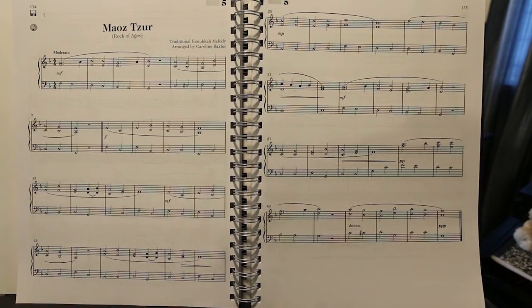Next, we're going to be looking at another song, Rock of Ages, also from Chapter 5 of Piano for the Developing Musician. On this one, you have a bit more complex harmony. I still would like you to take some time to analyze the harmony. Let's take a quick look at that together.